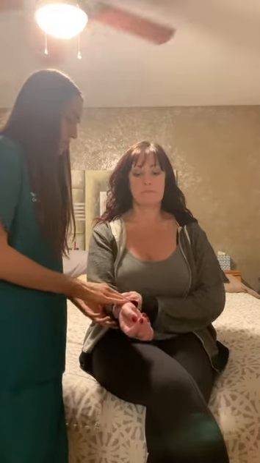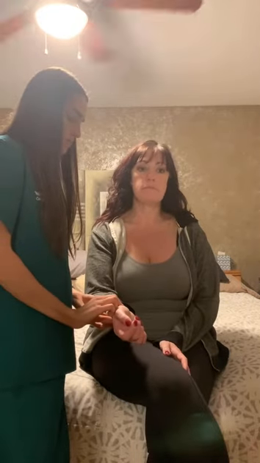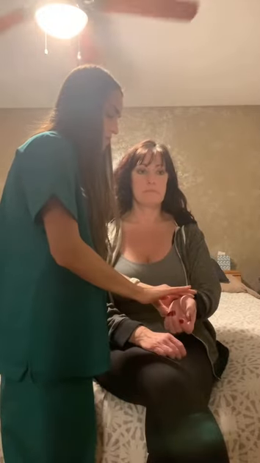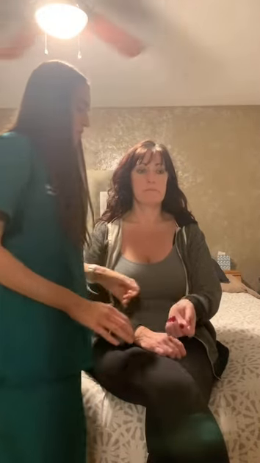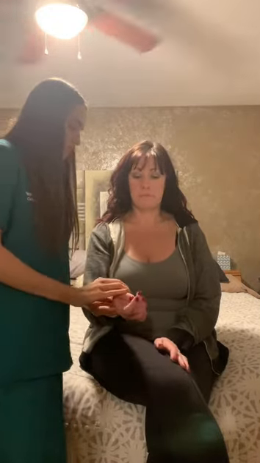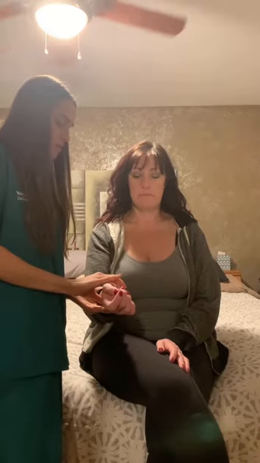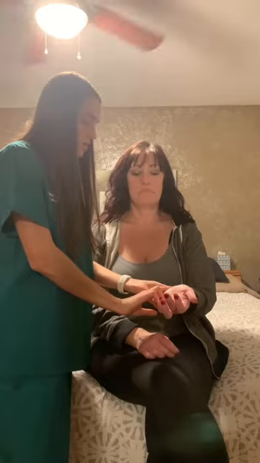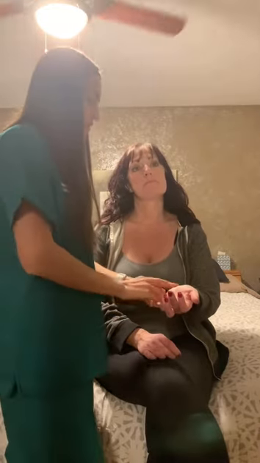Next, I'm going to go ahead and move down to the radial pulse. The pulse is regular, and I'm giving it a 2+ grading bilaterally. Next, I'm going to move on to ulnar. So the rate is regular, and I am giving the ulnar pulse a 2+ grading bilaterally.